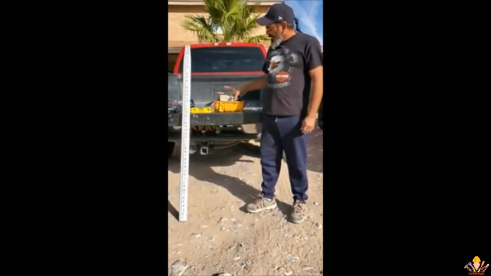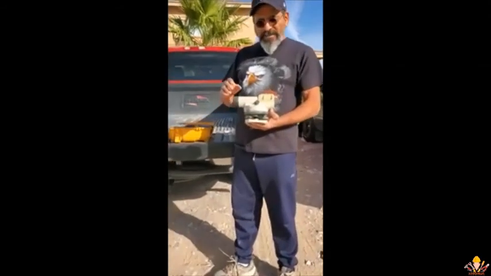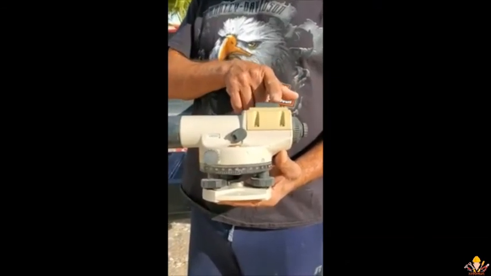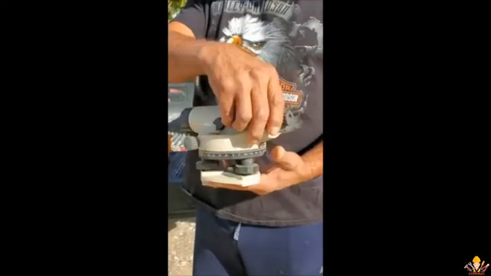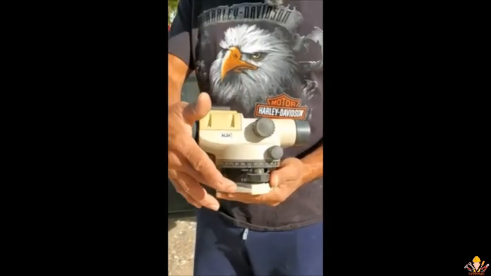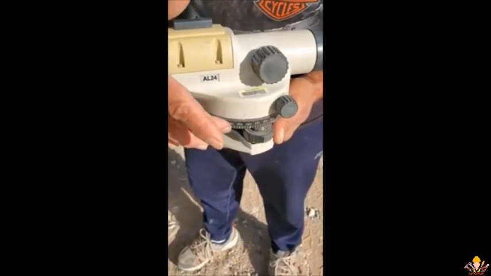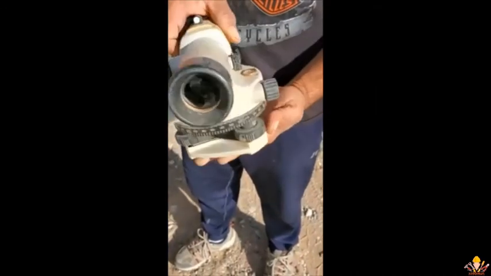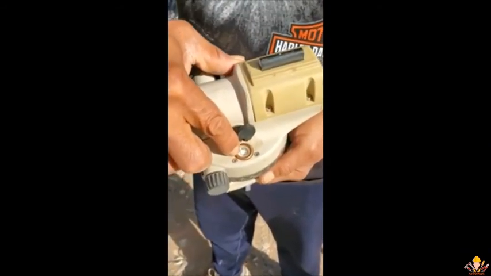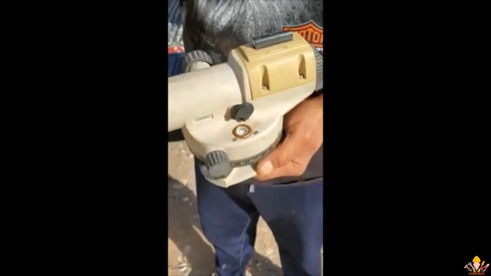So first of all, this is our transit level. The nomenclature of a transit level is real simple. This is the eyepiece. This is your directional finder. On this side you have your focusing knobs, and down here you have your leveling knobs. If you look here, there is a leveling bubble, and the idea is once you set this up, to place that bubble inside the black circle.